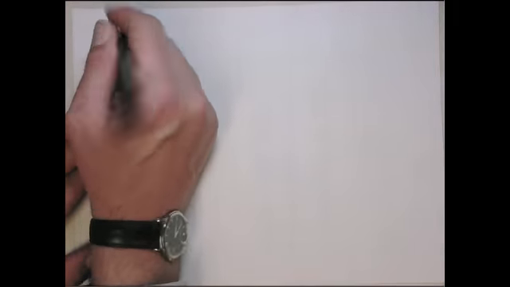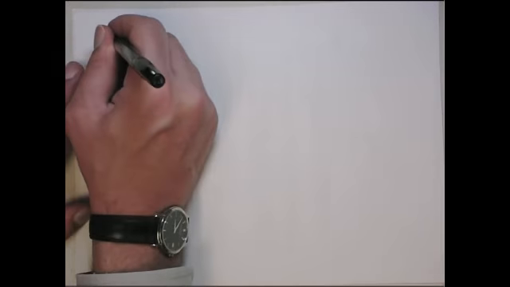So let's do that. Let's draw the free body diagrams. I think it says it's made out of steel, so G for steel is going to be 27 gigapascals.